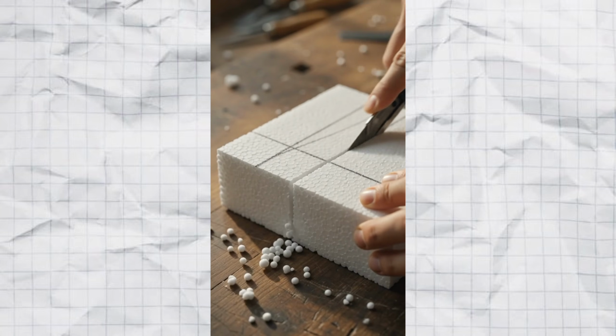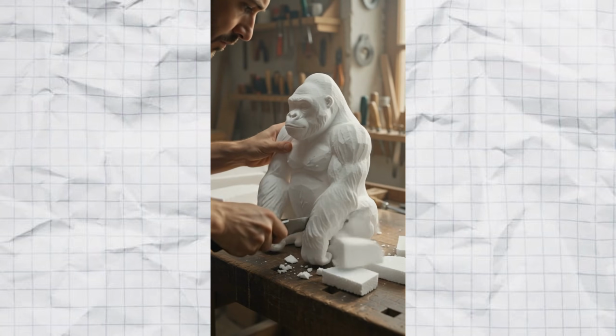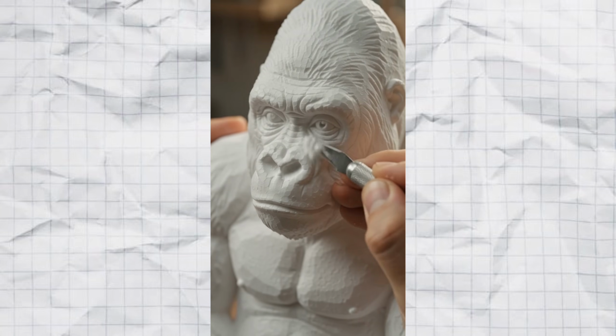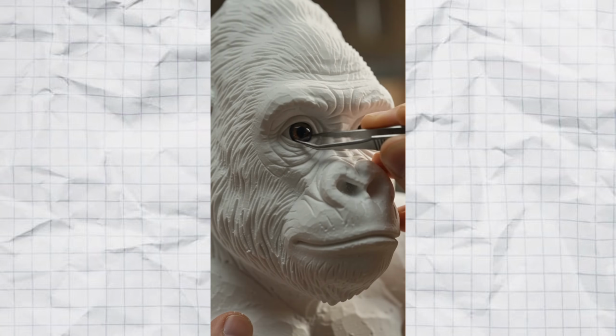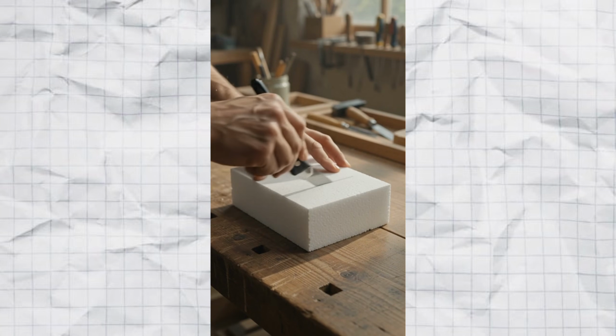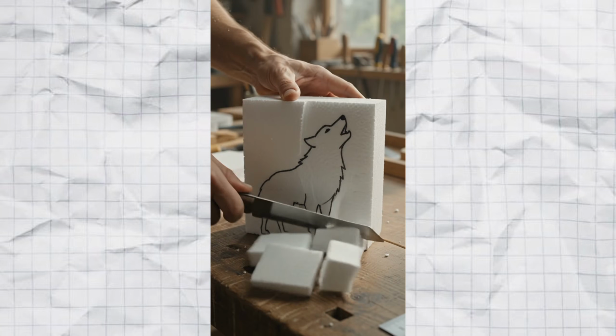You can experiment with different animals, different scenes, and different ideas to create your own unique versions. And who knows, your next AI styrofoam sculpture video could be the one that blows up and gets millions of views.